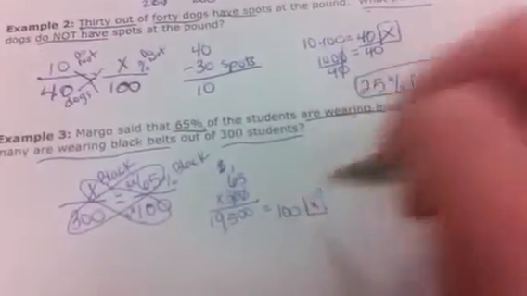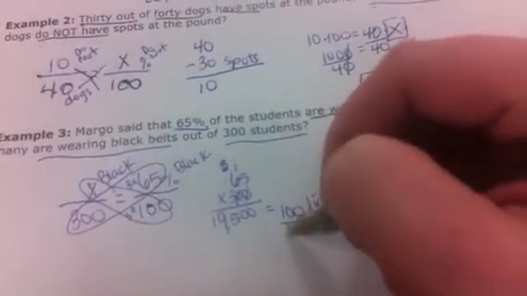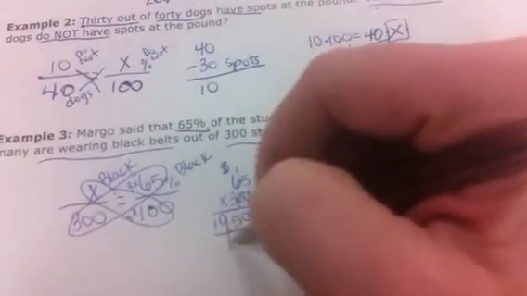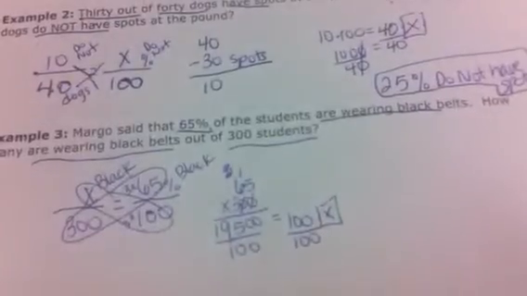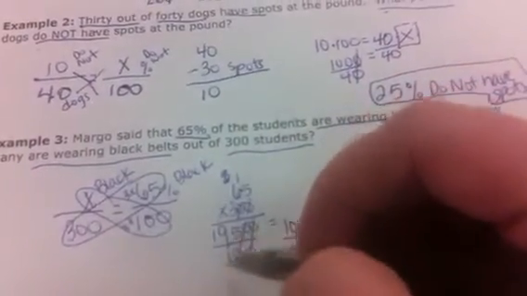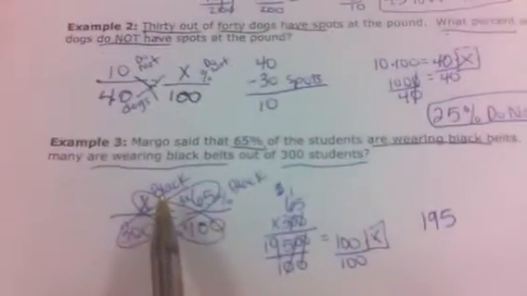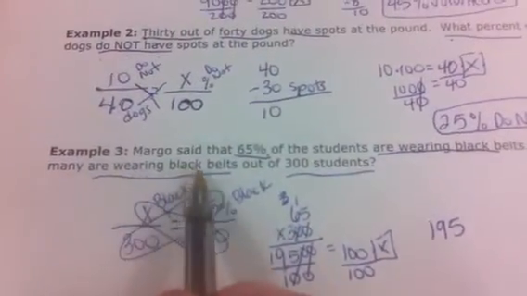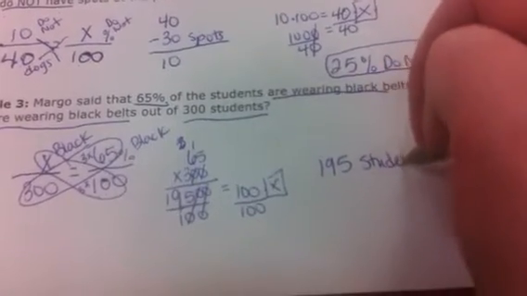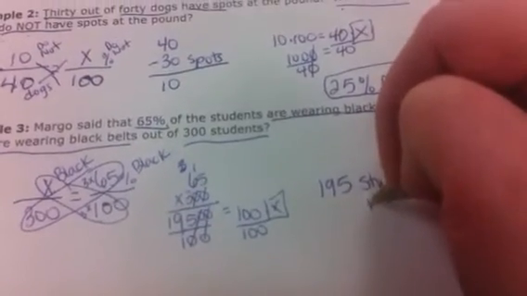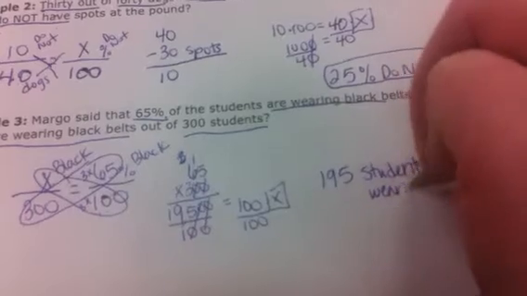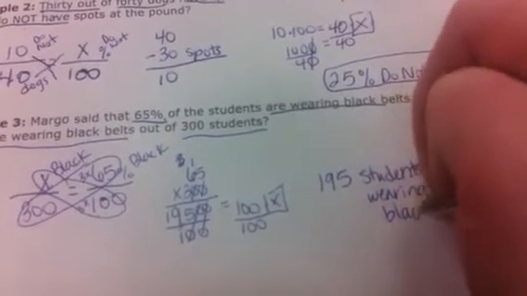If I get the variable all by itself, the opposite of multiply is to divide. And when you divide by 100, you could take away your 2 zeros, and you would have 195 divided by 1, which is 195. And see what were we doing? We are finding students that wear a black belt. So 195 students wearing black belt.